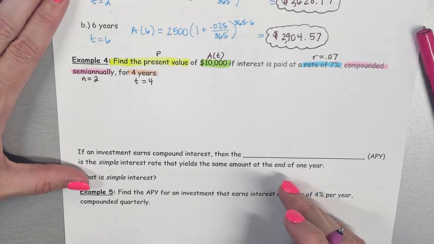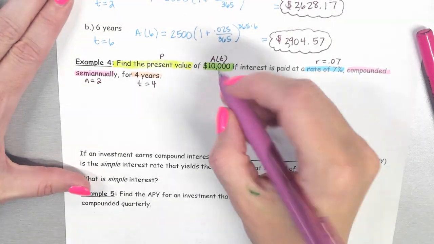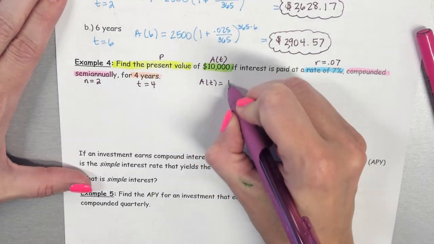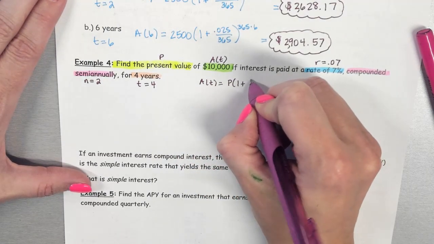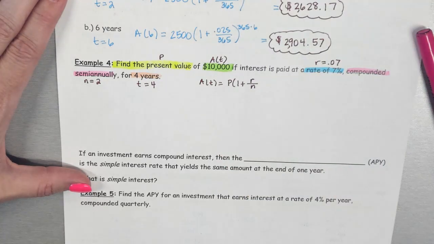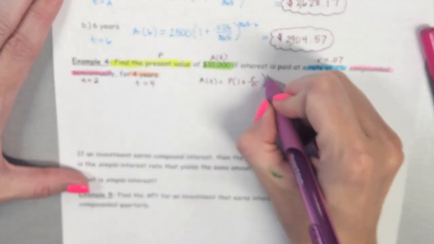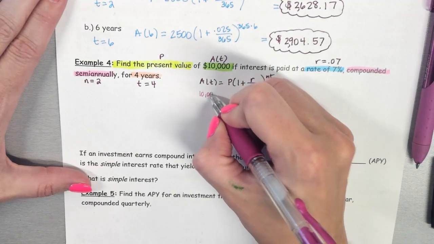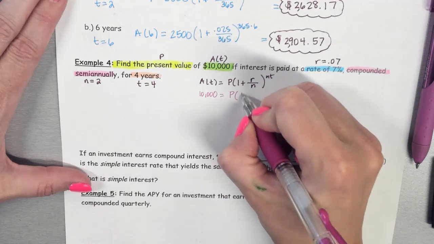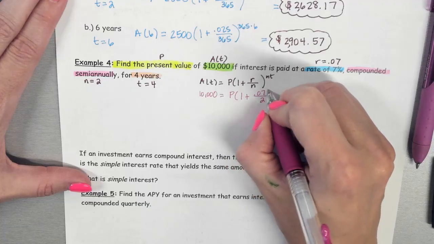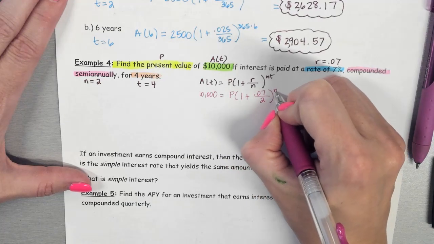All right, and then we are going to set up our equation. So for A of T equals P times 1 plus R over N to the NT, I have 10,000 is equal to P times 1 plus 0.07 over 2, and then 2 times 4.